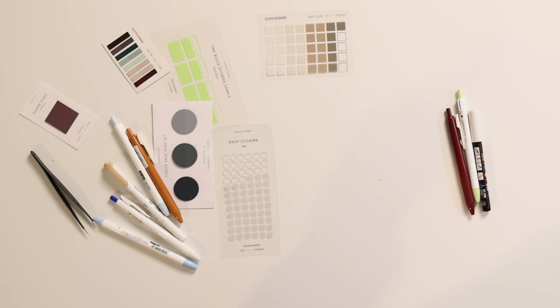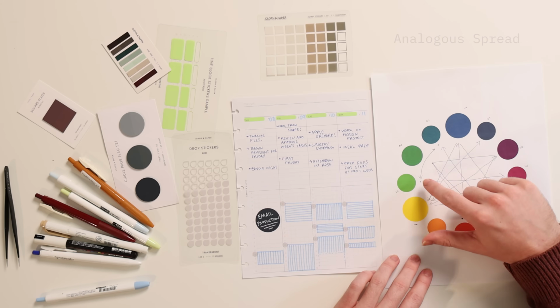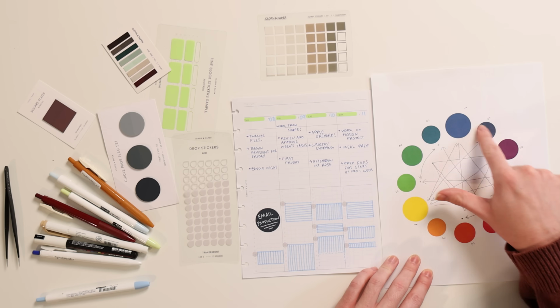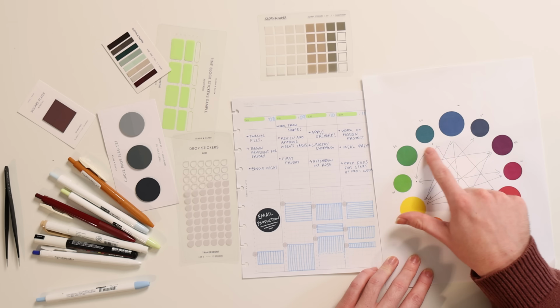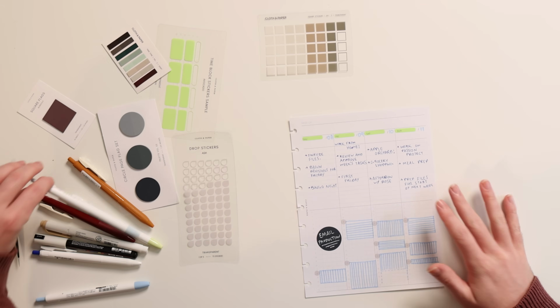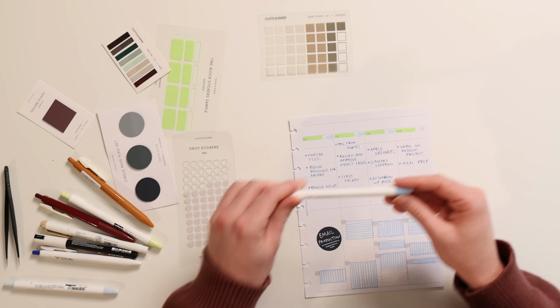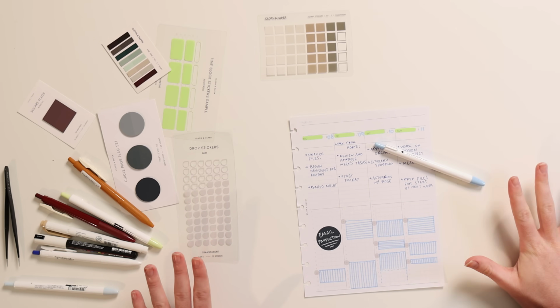Now we're going to look at an example of an analogous color palette. And going back to the color wheel, I am doing this end of the color wheel with some blues and some greens, a little bit of teal in there as well. Some other products that I used for this: another Zebra Click Art pen. I really enjoy these Click Art pens. They have pretty much any color that you could possibly need. So I use these all the time in my planner. This is just a sample of what I would possibly do using these colors.